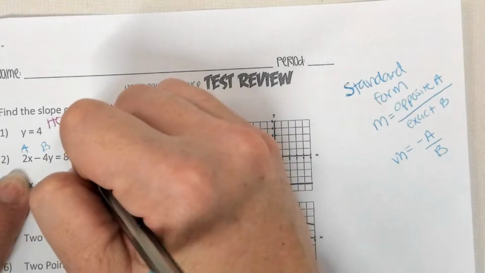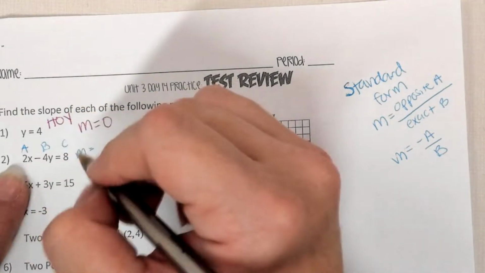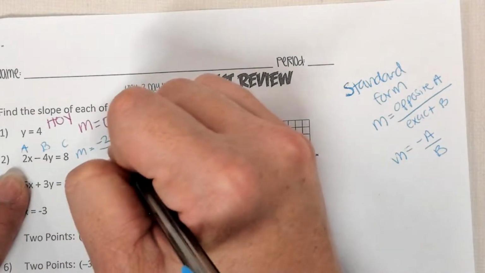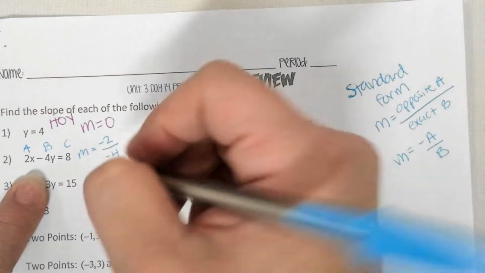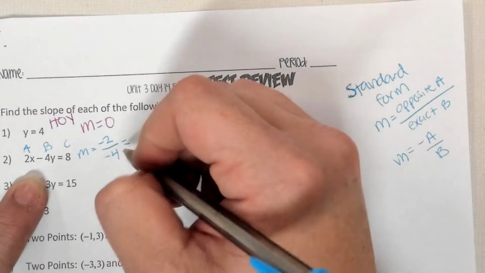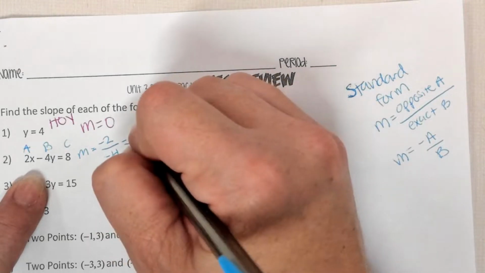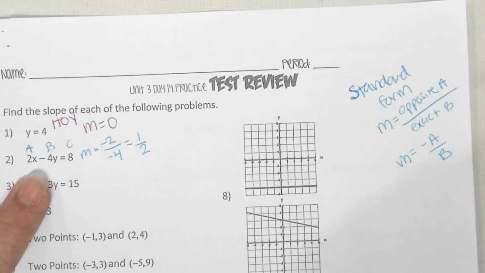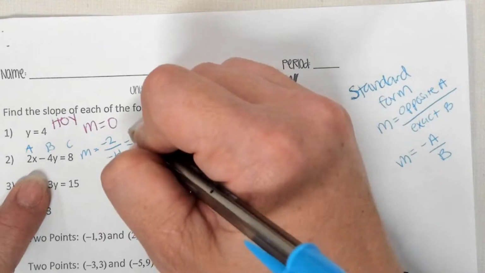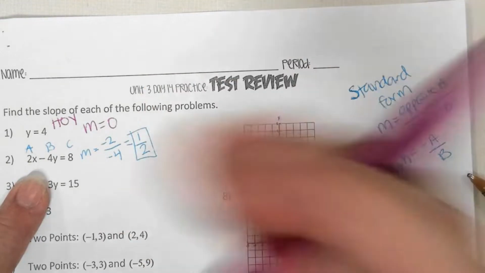So opposite of A, well, opposite of positive 2 is negative 2 over B, which is negative 4. And 2 negatives makes a positive. And it also simplifies. 2 over 4 simplifies to 1 over 2. Always, always, always simplify your slope if possible. So this is your slope.